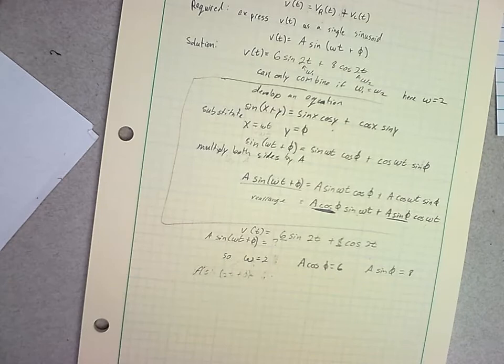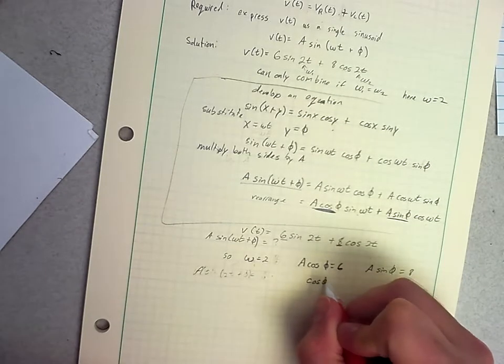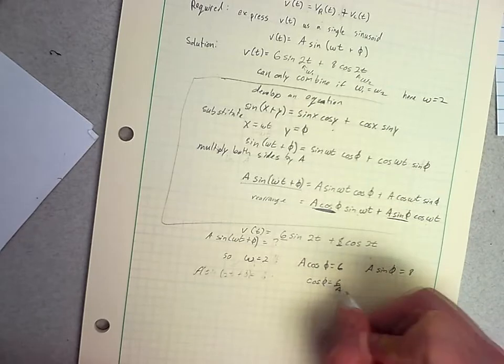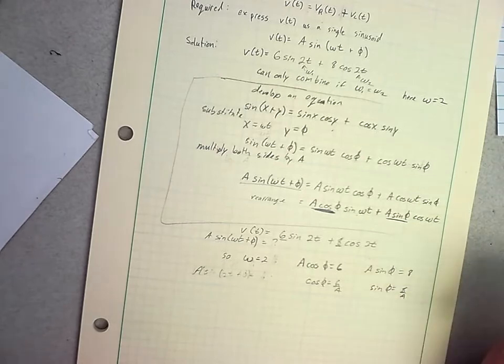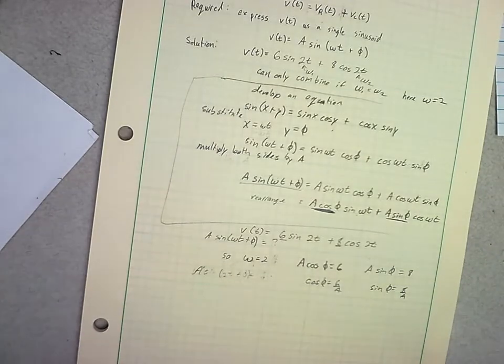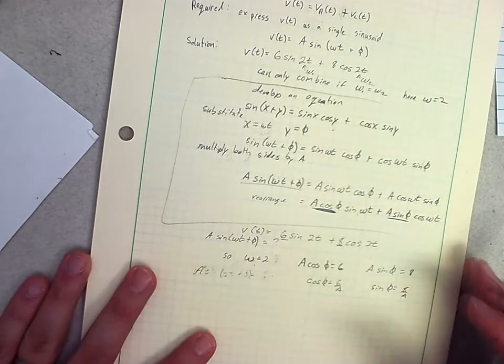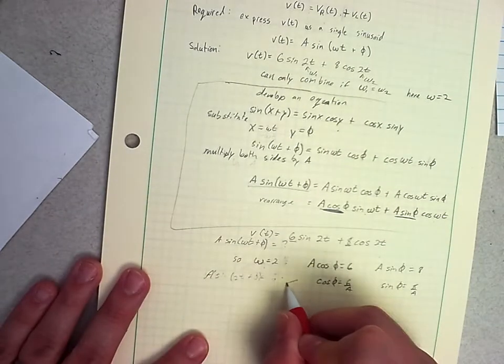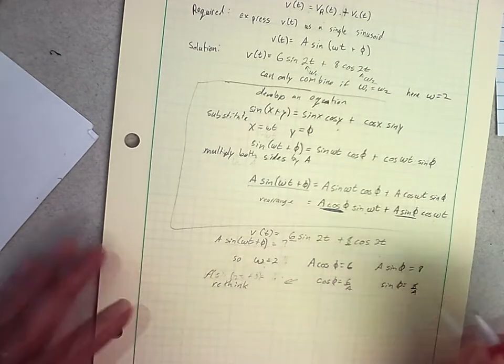Well, how would I ever solve that? Let's think about that a minute. What this really says is that cosine phi is 6 over a, and that sine phi is 8 over a. Again, we have to imagine what these things look like. We're engineers.